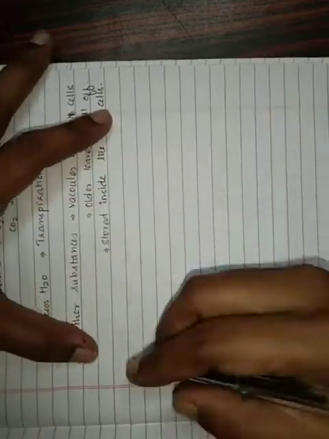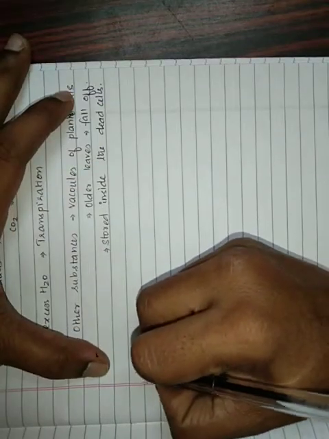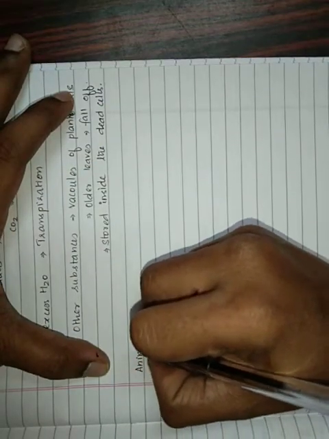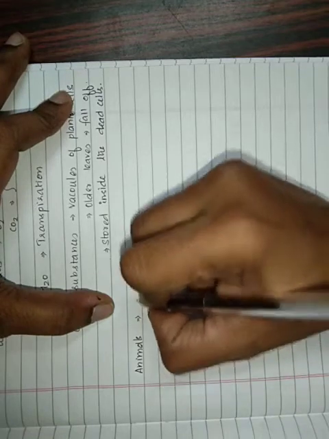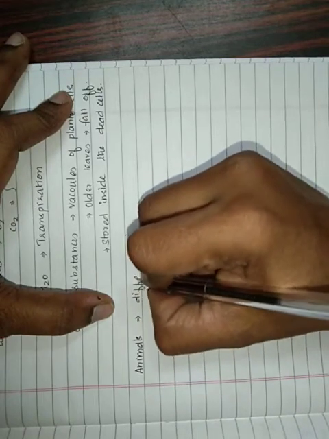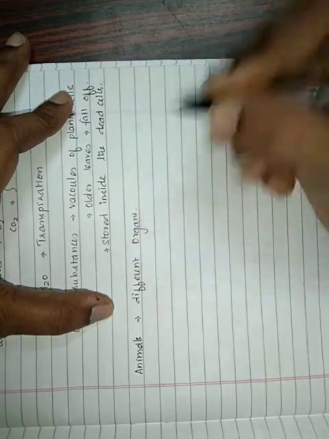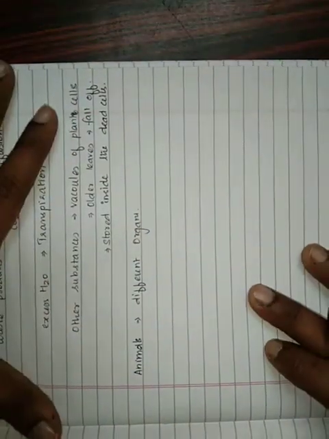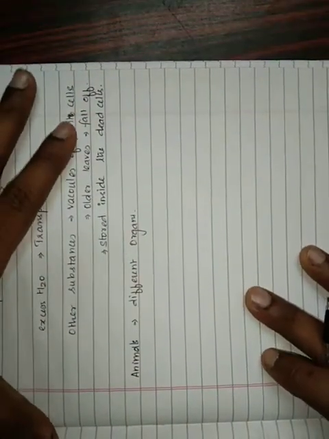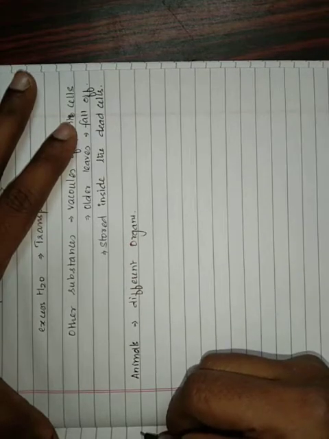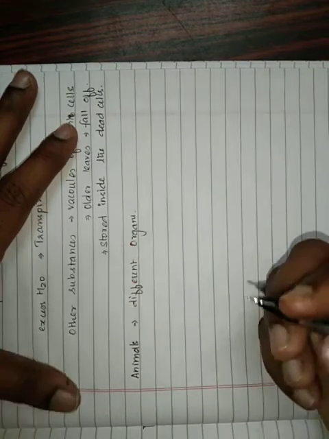Coming to animals, there are different organs for excretion. And in higher classes, you will be studying about different organs, their names, and their function in excretion in those animals.